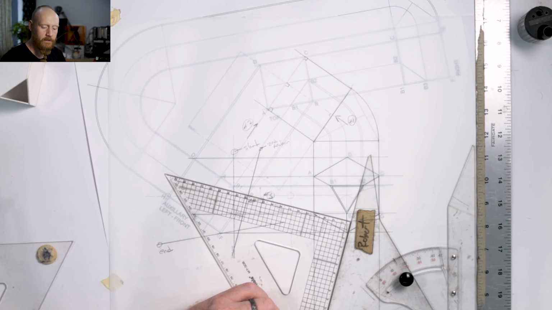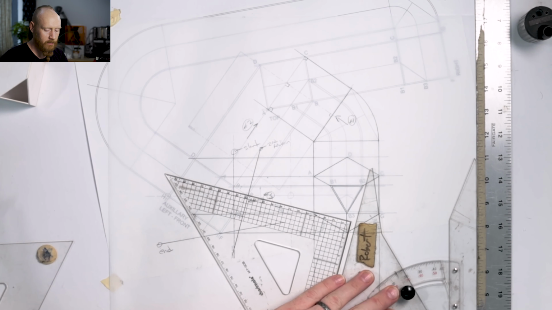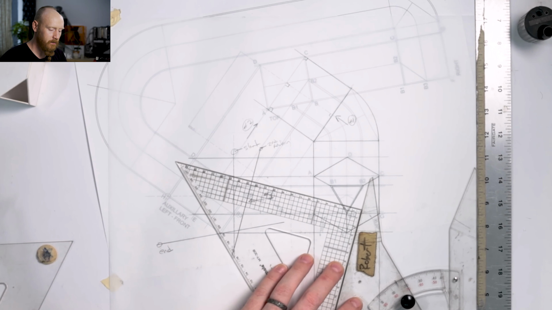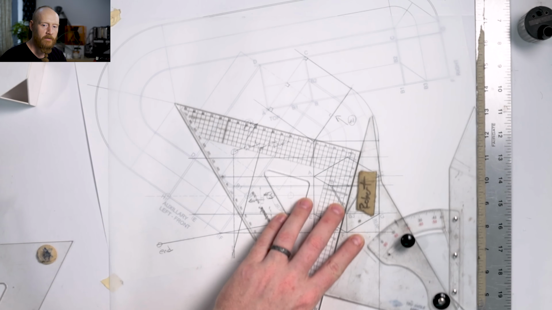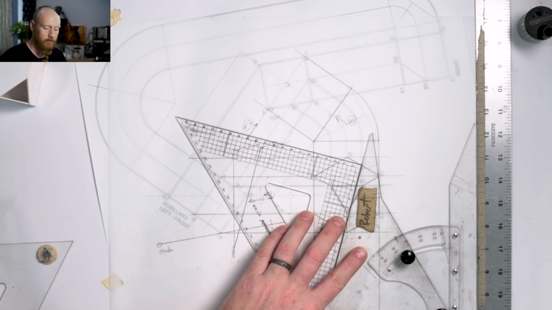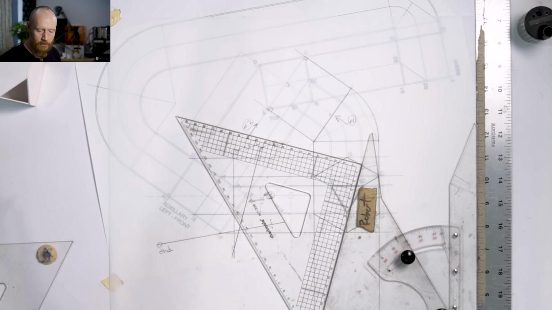You might want to fix your T-square to your table, just with a little bit of tape or something every once in a while so it doesn't move around too much, so you can really just do a lot of drawing by moving these two items more quickly. In fact, I'm going to do that just for a minute because I think I'm going to have to draw a lot of projection lines right here, and it's going to take a bit of time.